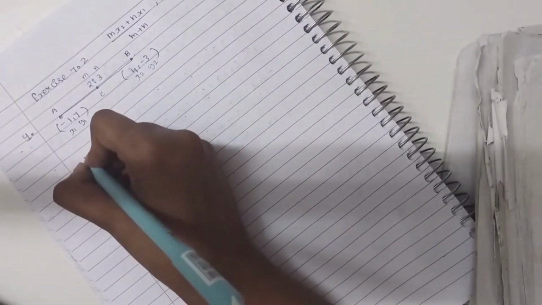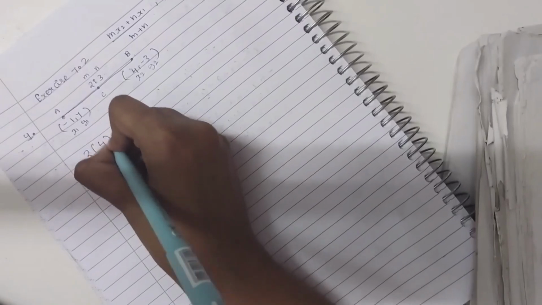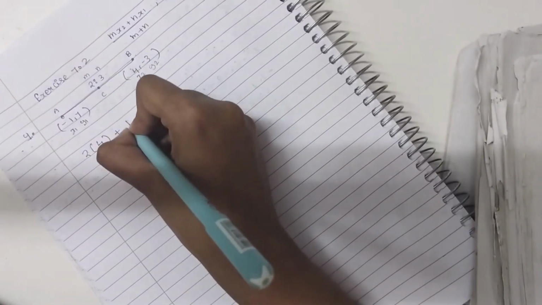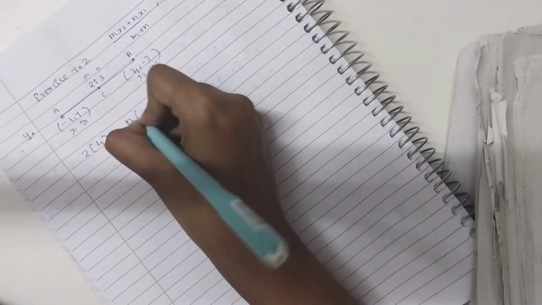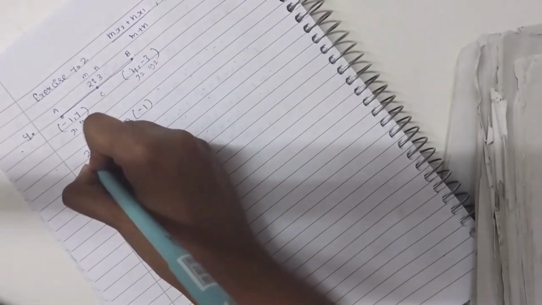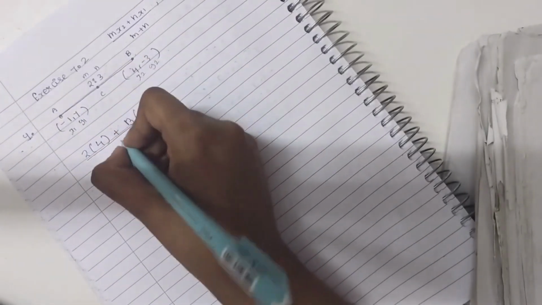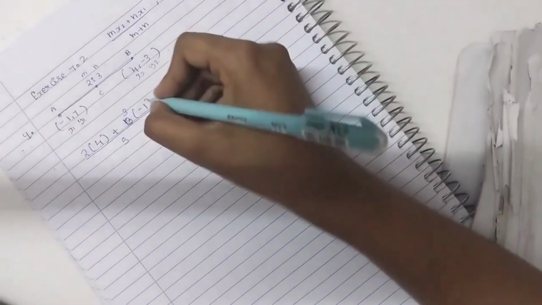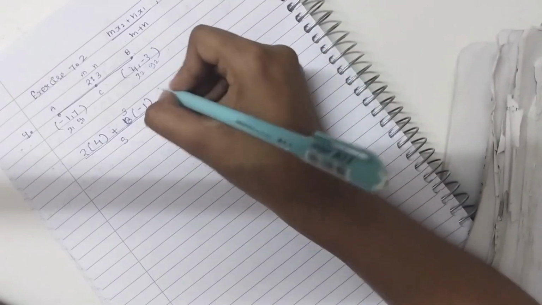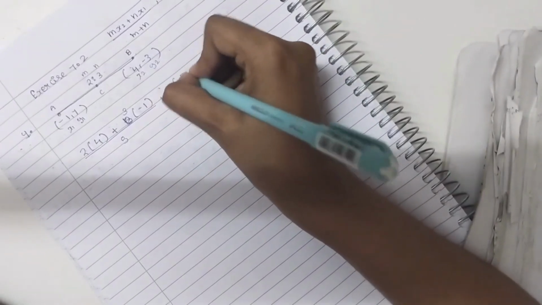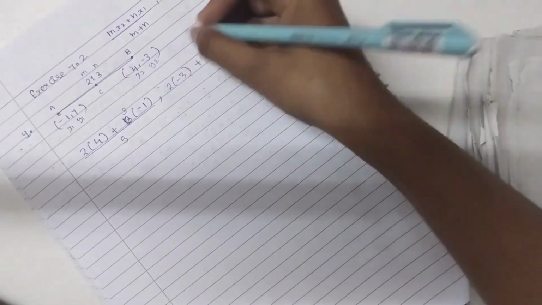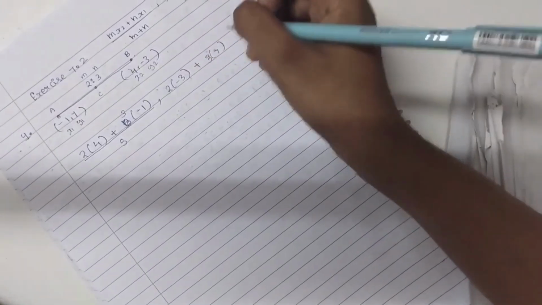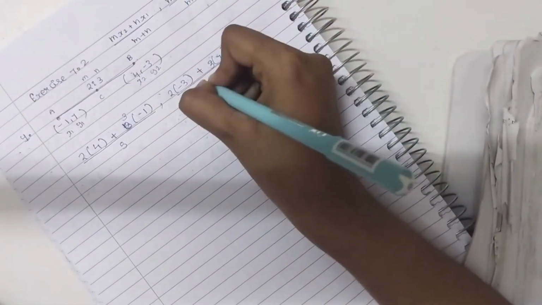So mx2 would be 2 times 4 plus nx1 would be 3 times -1, by m plus n would be 5, comma, my2 would be 2 times -3 plus ny1 would be 3 times 7, by 5.